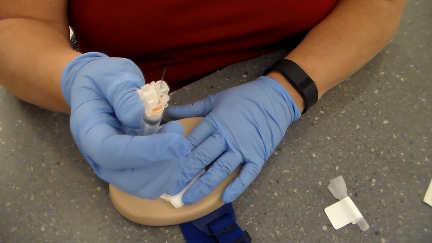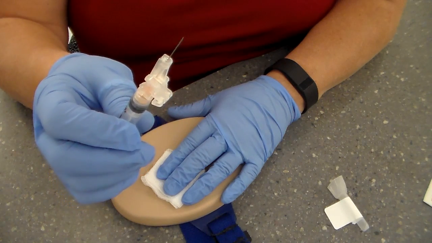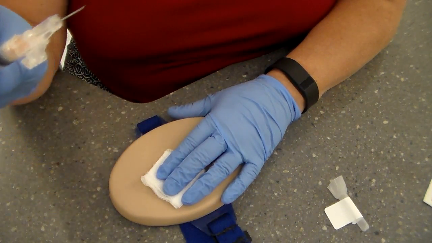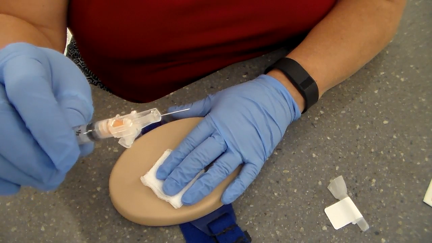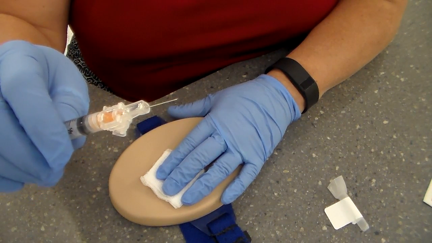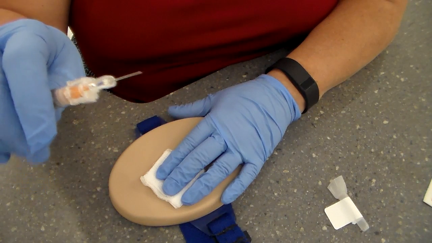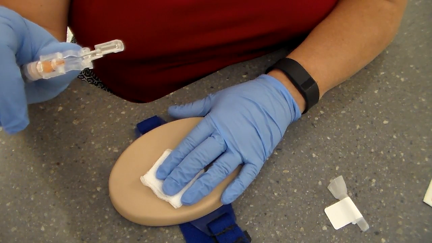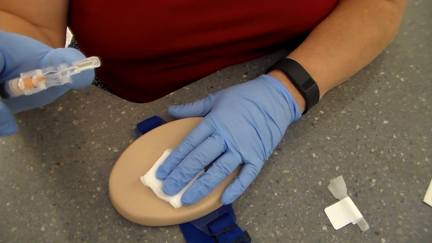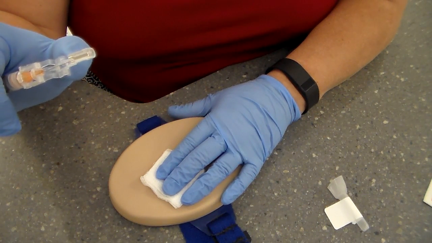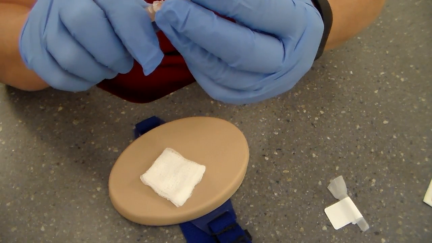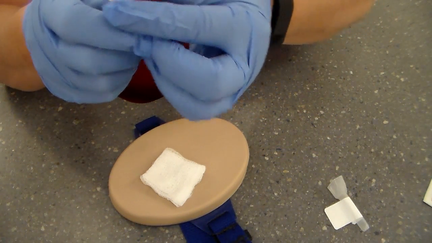Now we've got an exposed needle here. We don't want that because that means that we could really subject ourselves or somebody else to getting a needle stick. So we want to make sure that we engage the safety device on our needle. It depends on the type of needle that your facility is using as to how that device works.